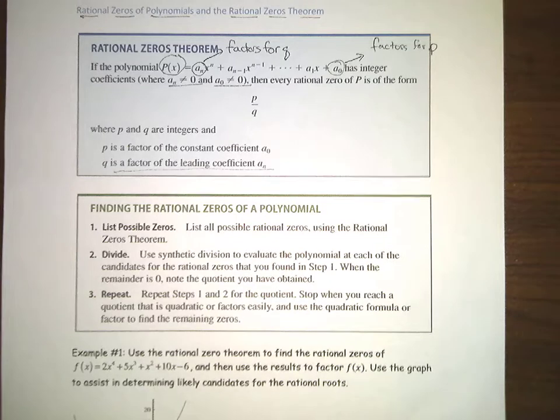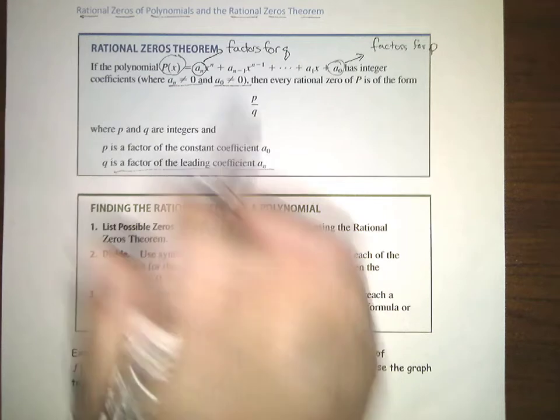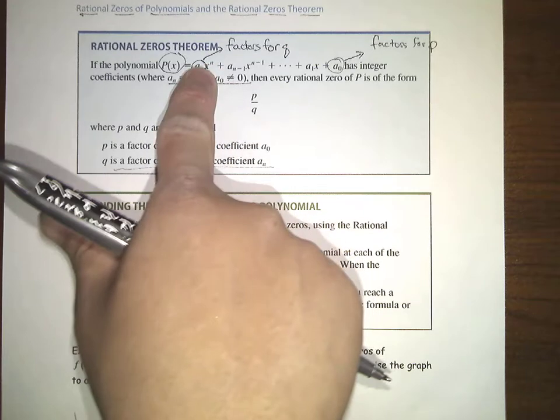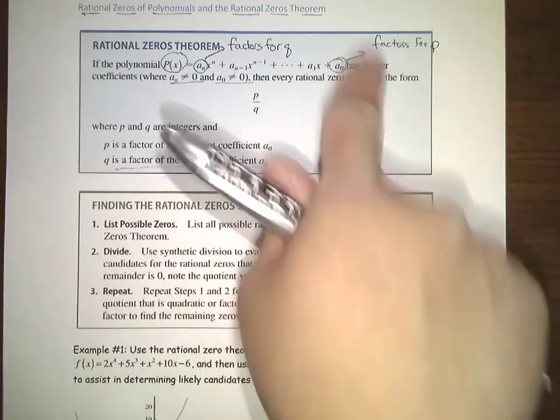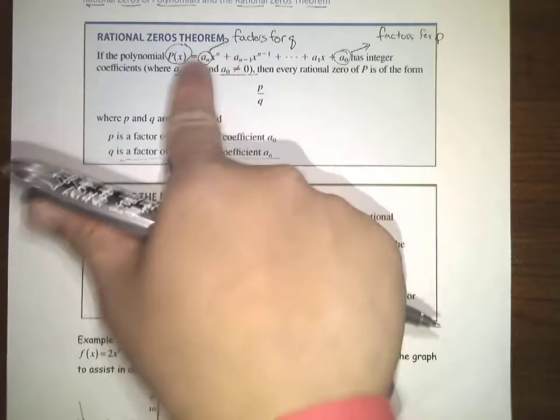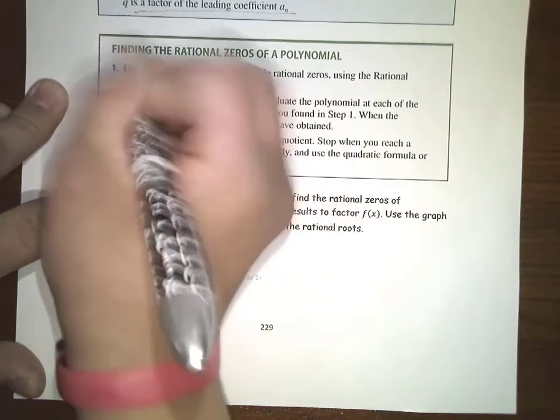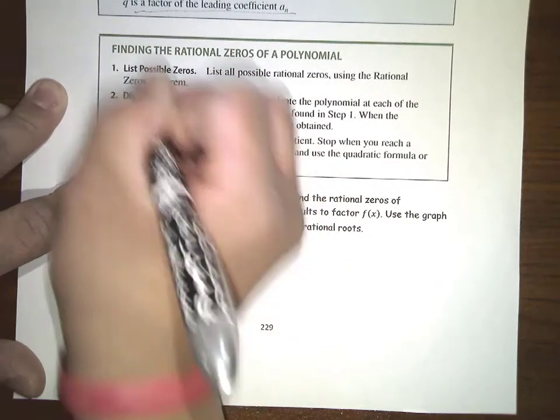All right, now I actually think that this is a little bit confusing in a way, because usually, if we're reading from left to right, p would be first and then q, but we have to remember these are going to be the p's and these are going to be the q's. So then we're going to use these steps to try to find the rational zeros of a polynomial.